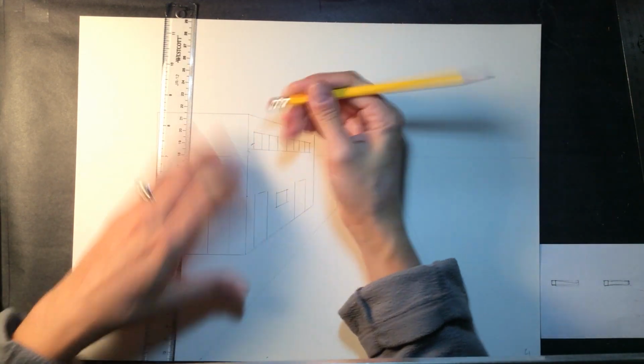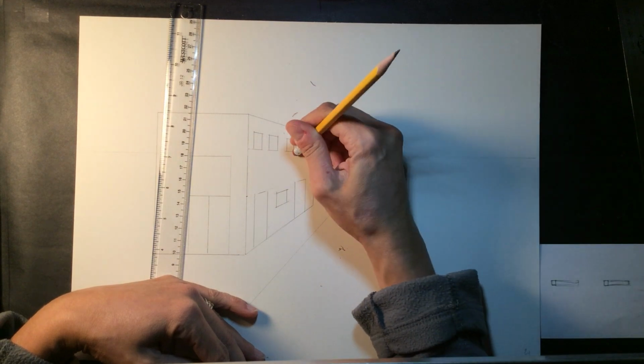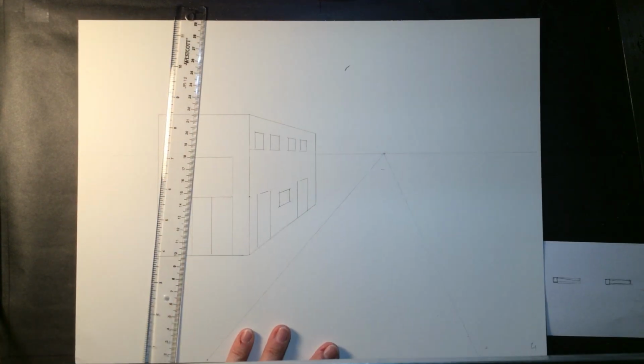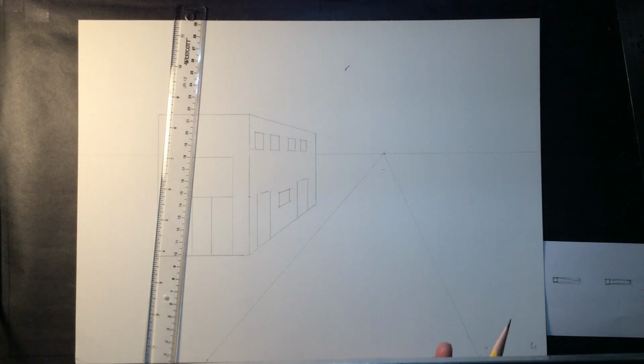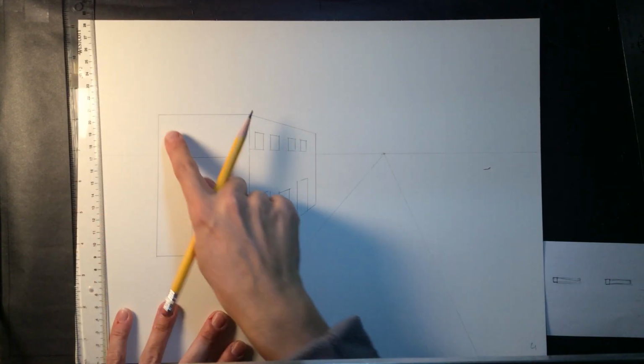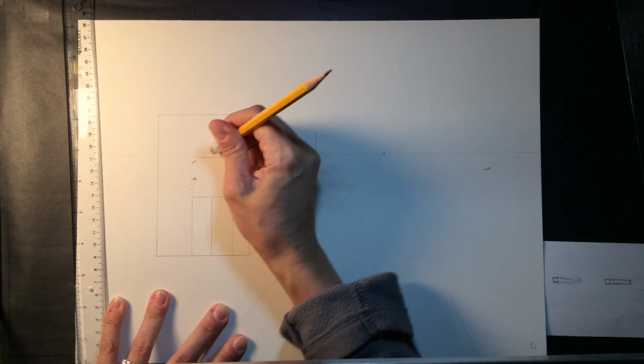Now, with a little bit of erasing, don't need that last one. I now have a whole set of windows that all look like they belong together. They look like they're part of the same building, and they don't look like they were just thrown up randomly on the wall. Okay?